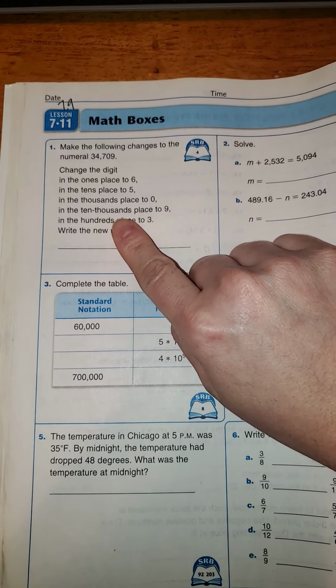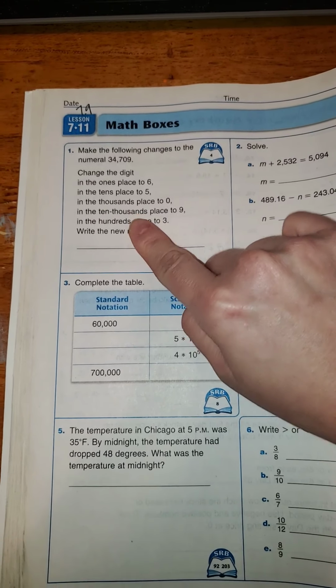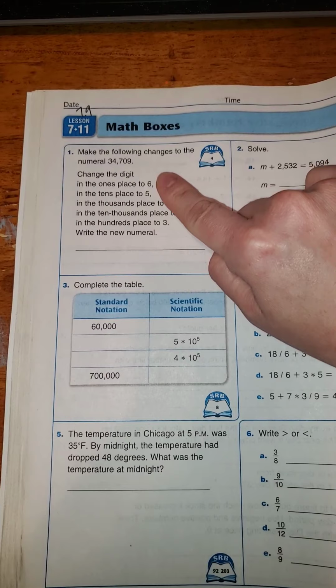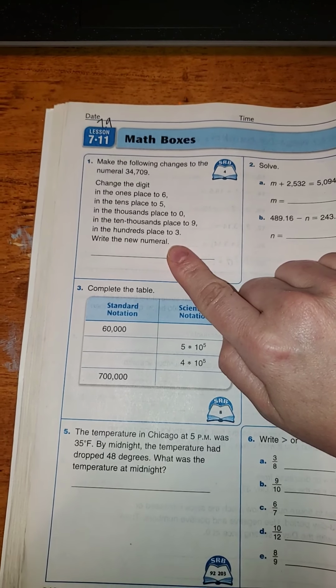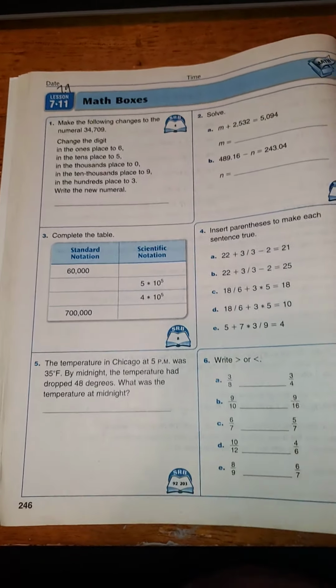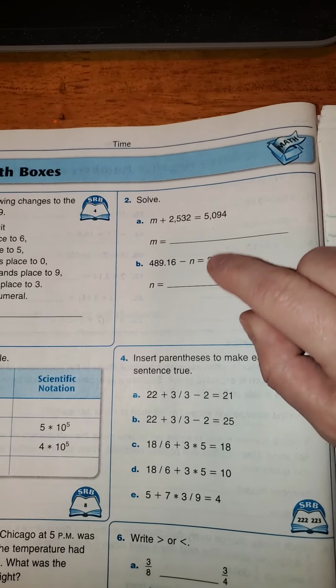So for number 1, it says make the following changes to the numeral. Okay, they give you a number and it tells you which digit and which place value to change. And you're going to rewrite the correct number down here.